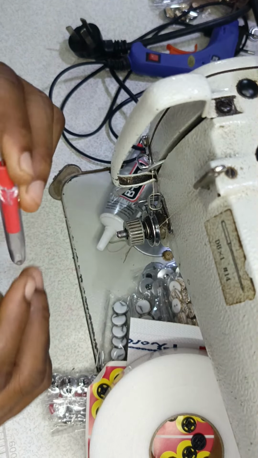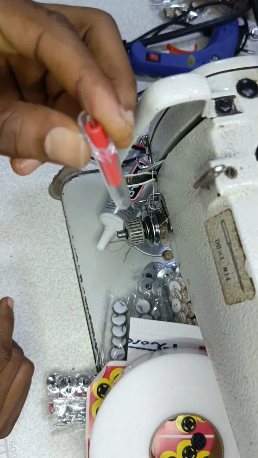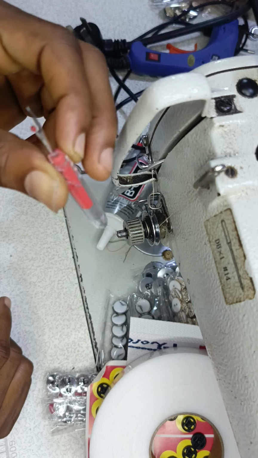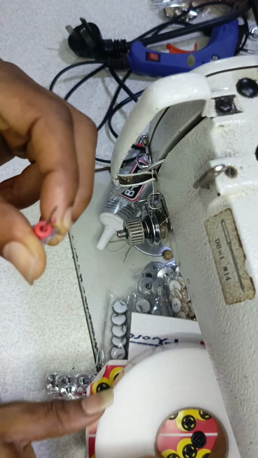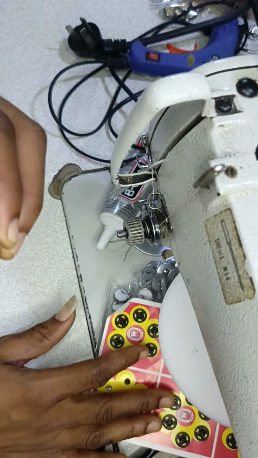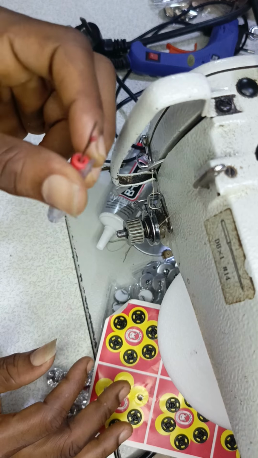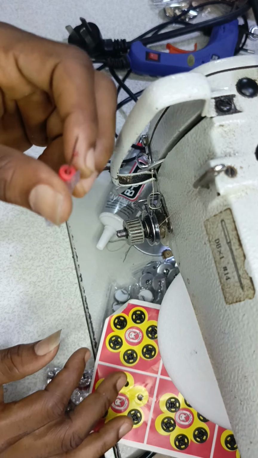I also have my seam ripper here. We call it the seam ripper. I'll show you how to use it. It is very, very powerful. It's very simple, but a powerful tool. So I think that is that.